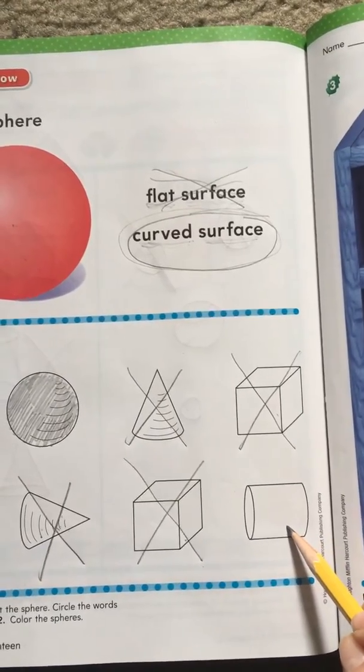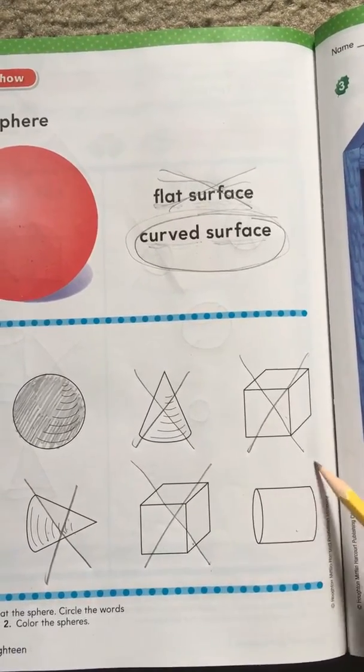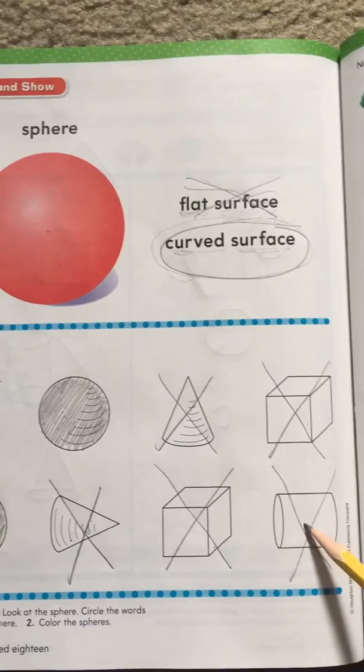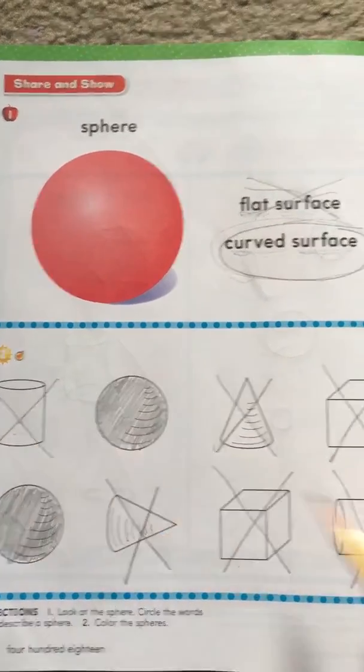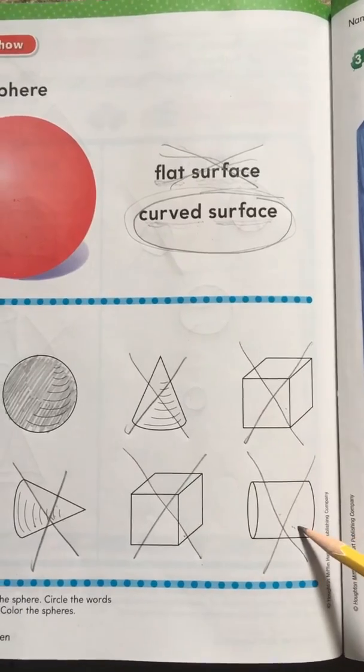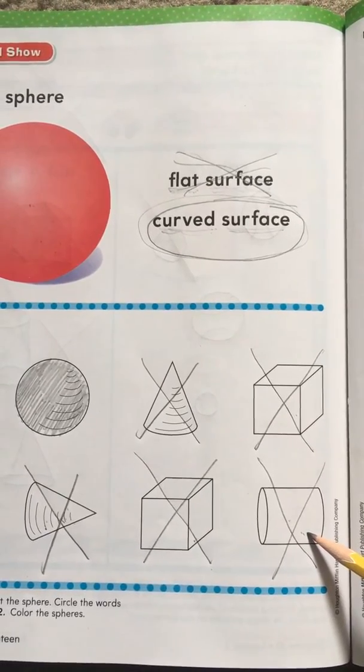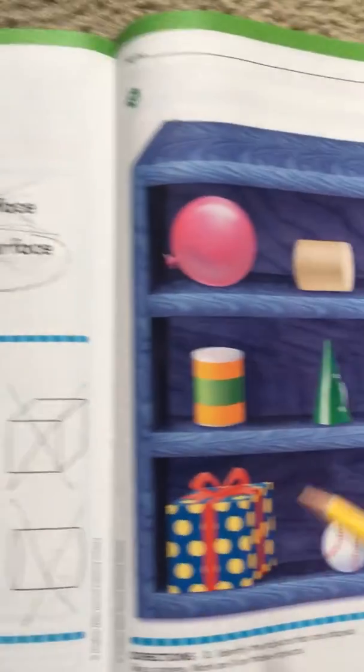And is this a sphere? No, it's another cylinder that turned on its side. So this cylinder was standing up to show how they can stack, and this one's on its side. It looks like toilet paper. All right.